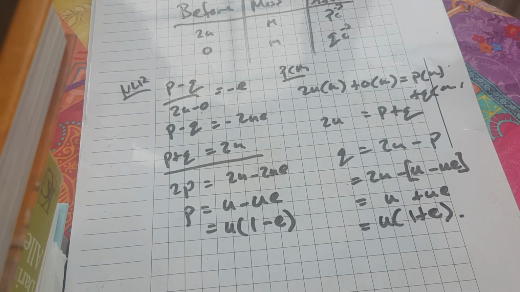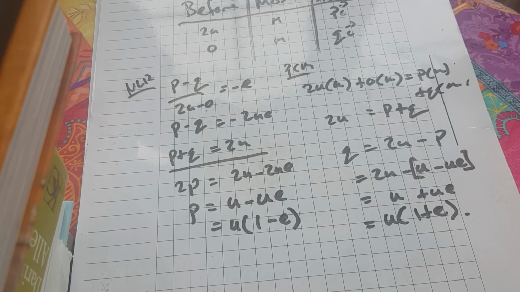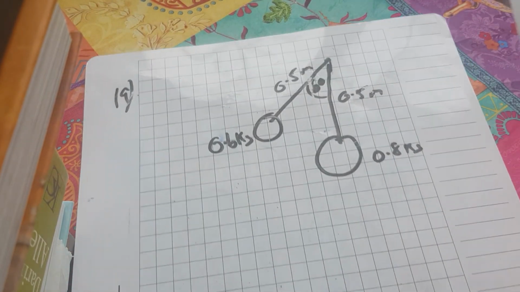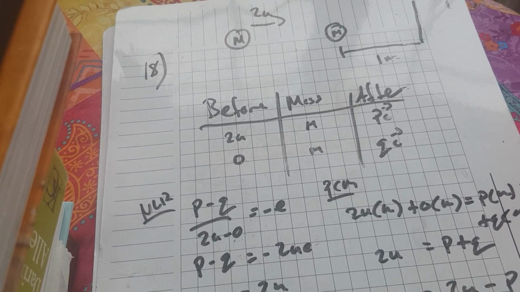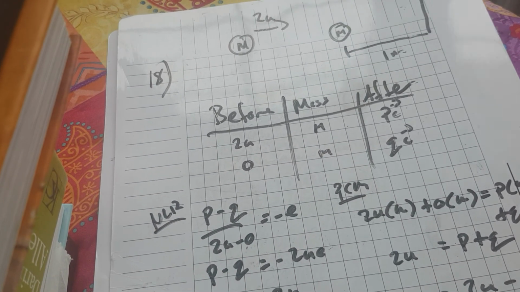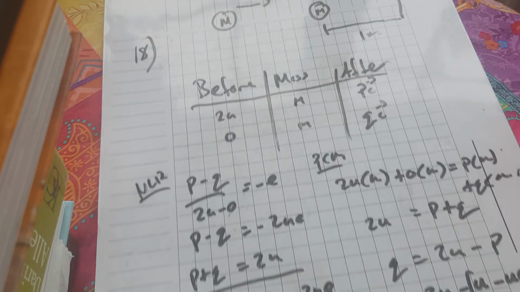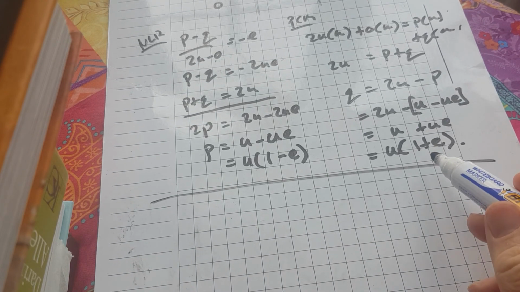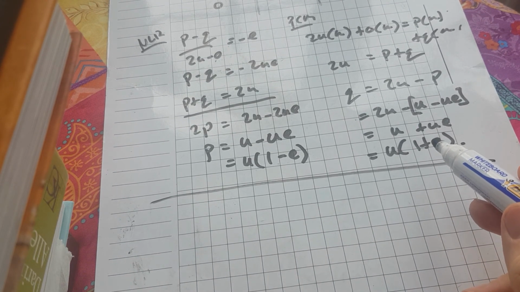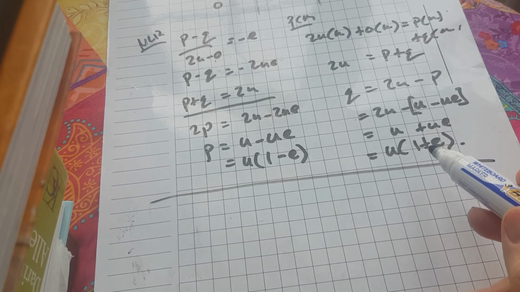Now, the next bit's a bit tricky. Okay, so the second sphere hits the wall when the spheres are a distance of 2e over 1 plus e apart. Okay, so the first thing we need to work out. Oh, that's for 19. Apologies. Okay, the first thing I need to work out is, so it's speed q. This one is going to hit the wall.